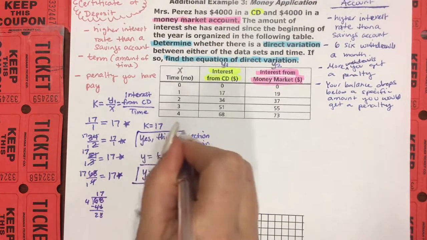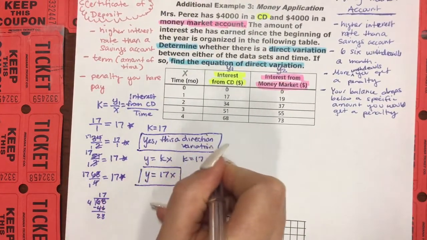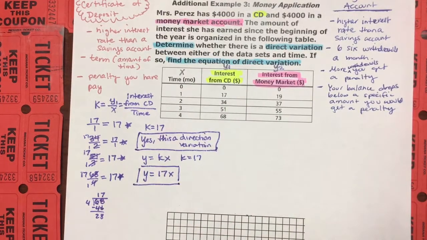So yes, this is a direct variation. We showed our work, and there we go. Okay, let's move on to the other one.